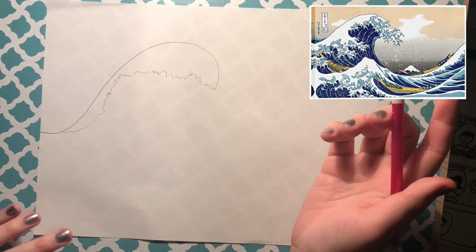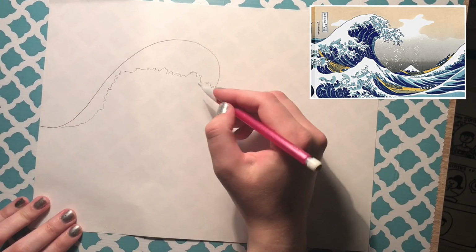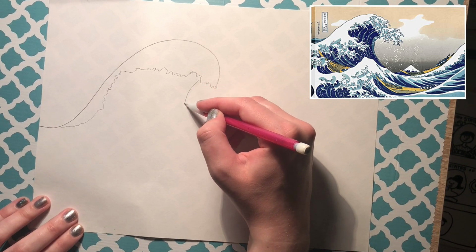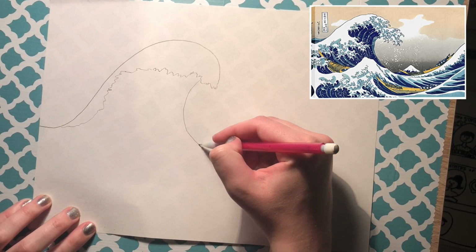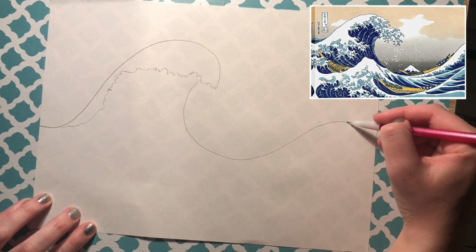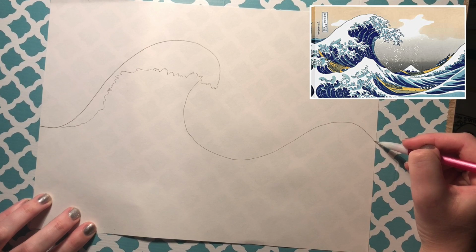The Great Wave is what the piece is called that we're referencing today. We're going to draw a curved line like a letter U, down and up. And then we're going to make it crest like a hill all the way to the edge of the paper.